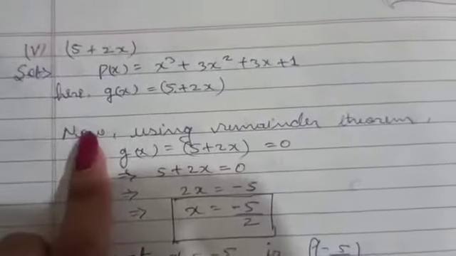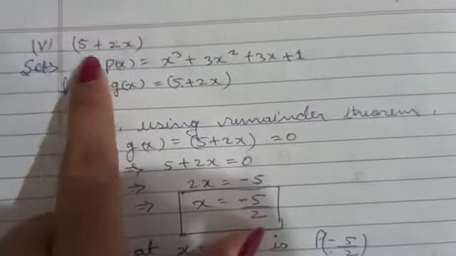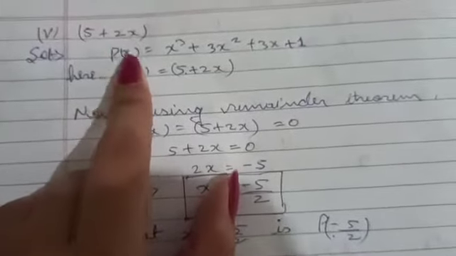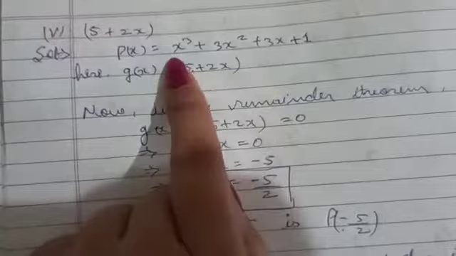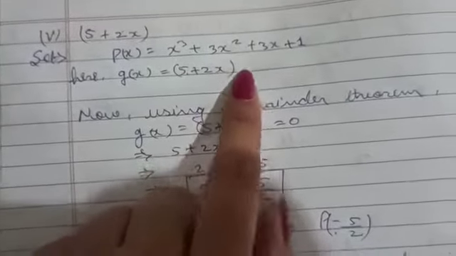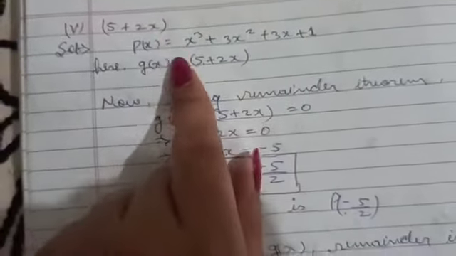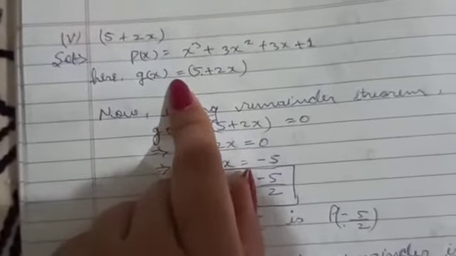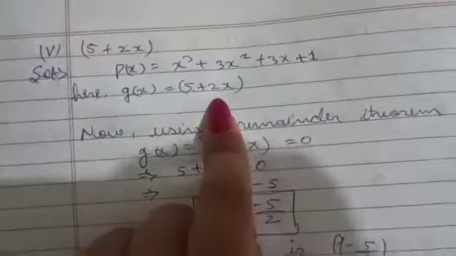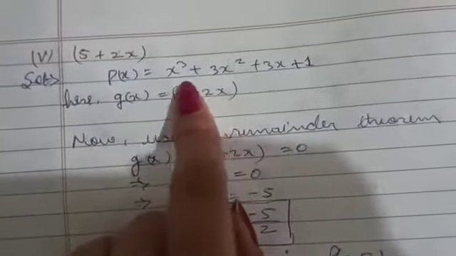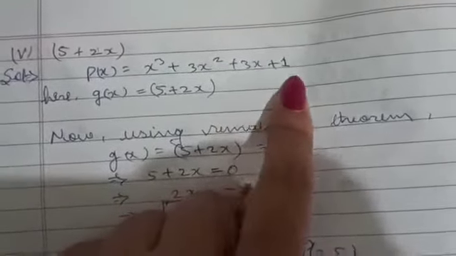Further, see the fifth bit. In the fifth bit, the given polynomial is to be divided by 5 plus 2x to get the remainder. Let here g(x) be 5 plus 2x. g(x) is the divisor polynomial, and the dividend polynomial is this one, x cube plus 3x square plus 3x plus 1.